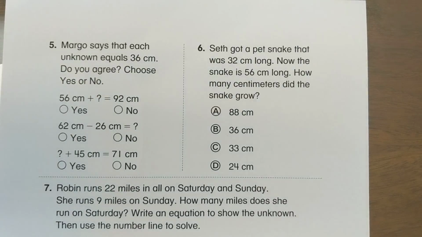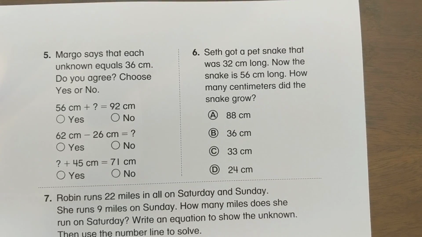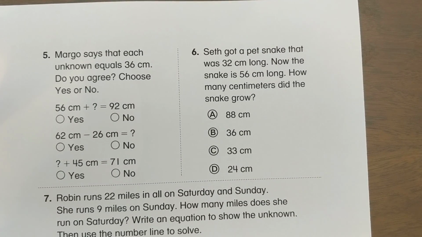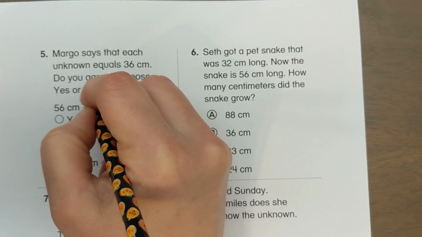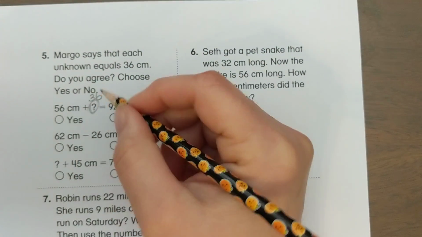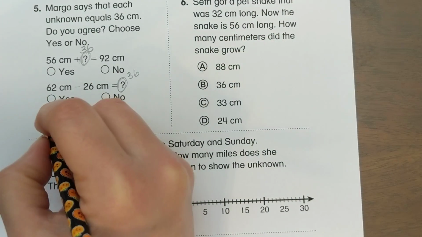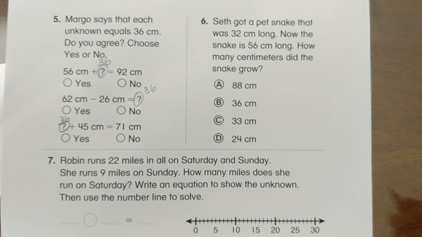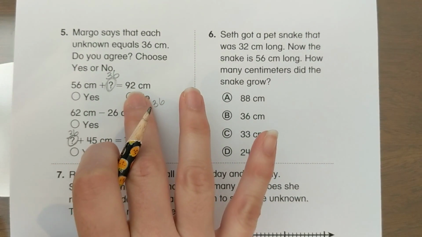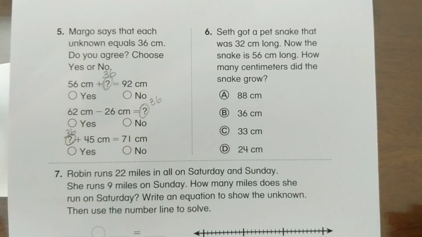Okay, number 5. Margot says that each unknown equals 36 centimeters. Do you agree? Say yes or no. So we're trying to figure out if these question marks equal 36. Okay, that one has to equal 36. This one has to equal 36. And this question mark has to equal 36. Okay, we're not trying to figure out if the equation over here equals 36. We're trying to figure out if the question marks equal 36.